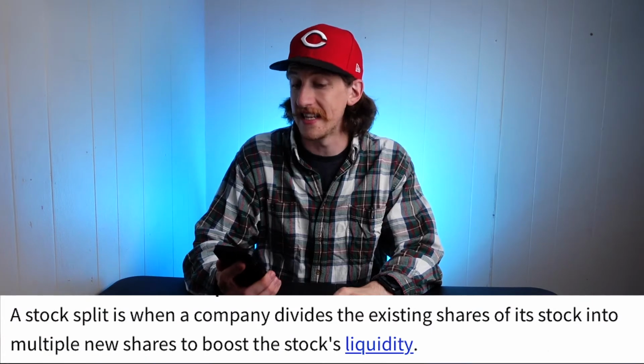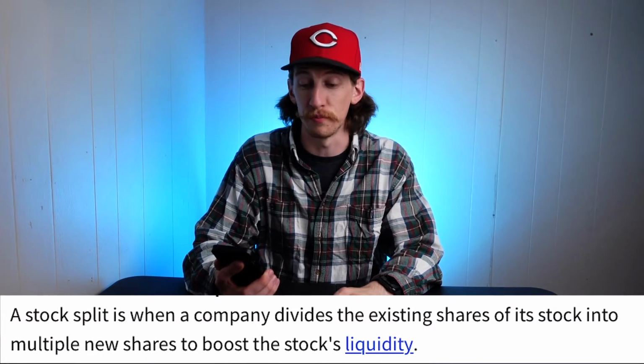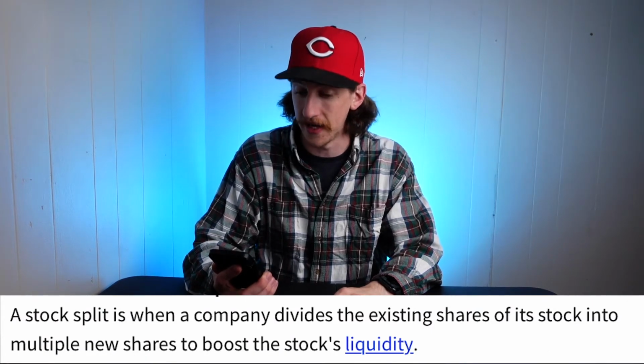As far as the other companies go, you might be asking yourself, well, what the heck is even a stock split? And what does that do for the company? Well, that's what we're going to cover today on the Financial Beanstalk. The basic definition of a stock split is when a company divides the existing shares of its stock into multiple new shares to boost the stock's liquidity.